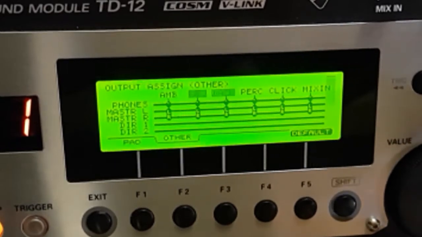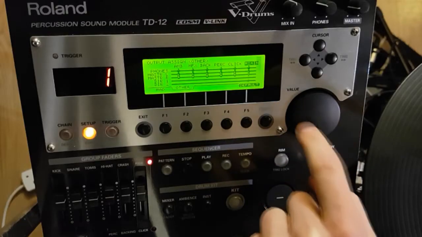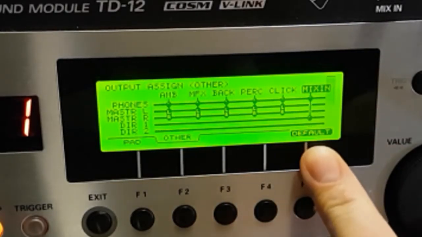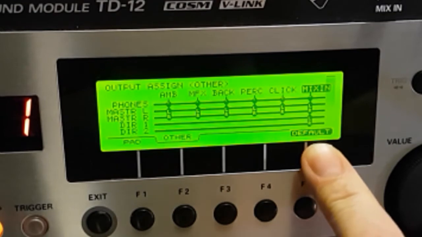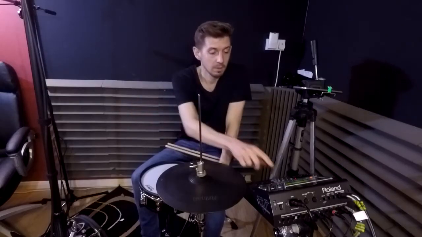So what I do is I scroll across till I get to mix in, and by turning the wheel you can see all the different options there are for that. So I've got the option of sending it out of the direct outs, I've got the option of just one of the directs, I've got everything, and last of all I've got just the headphones. So now if my singer's voice is coming in here, I can hear it in my headphones, no one else can hear it, and that's job done.